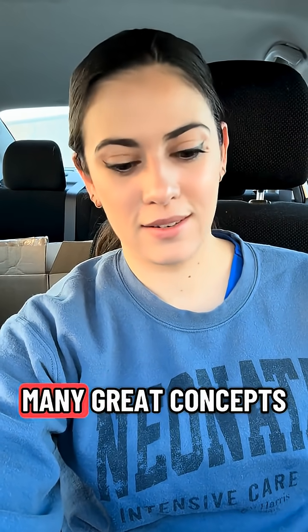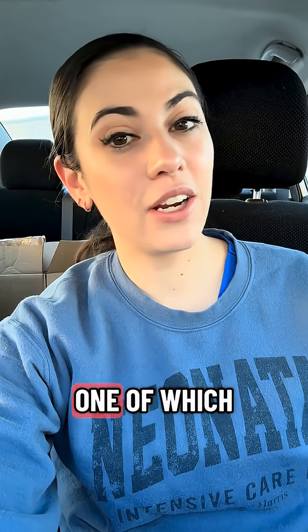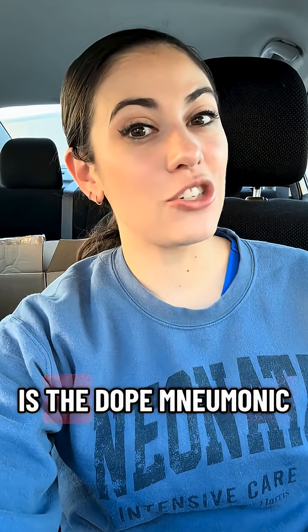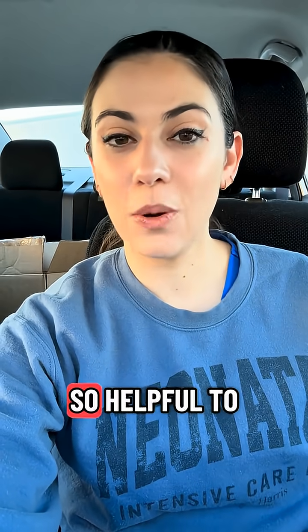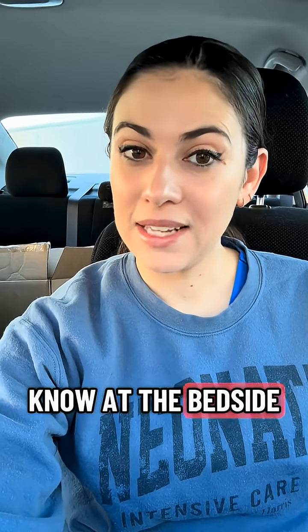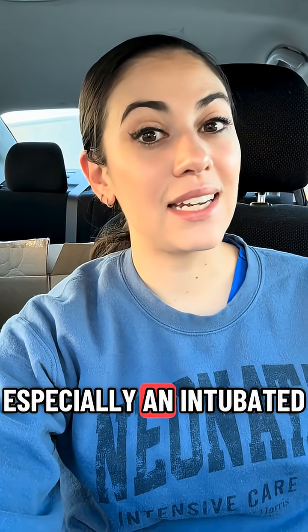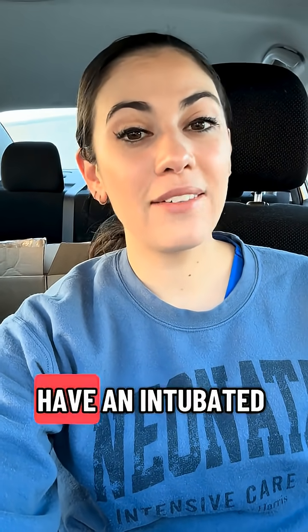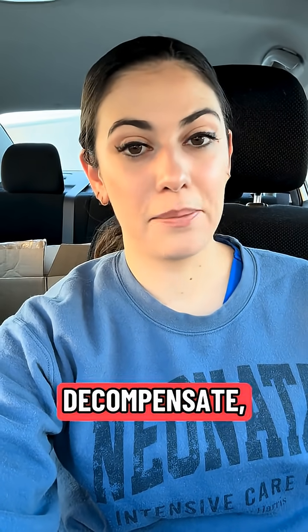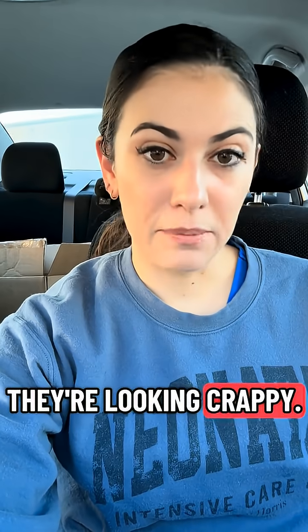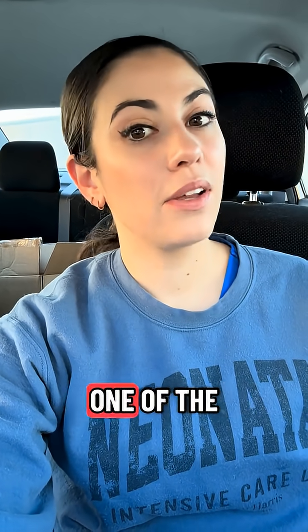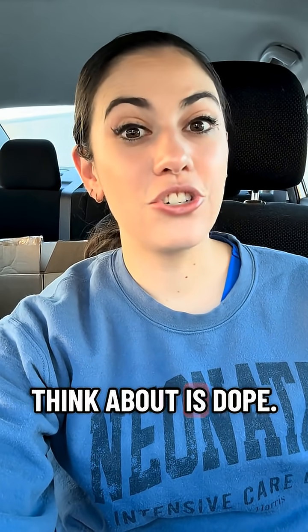PALS has so many great concepts to know, one of which is the DOPE mnemonic. I think it's so high yield. I think it's so helpful to know at the bedside at any time when you're taking care of patients, especially an intubated patient. So if you have an intubated patient who suddenly decompensates, their heart rate drops, their sats drop, they're looking crappy, you're not sure what's going on, one of the things you can think about is DOPE.